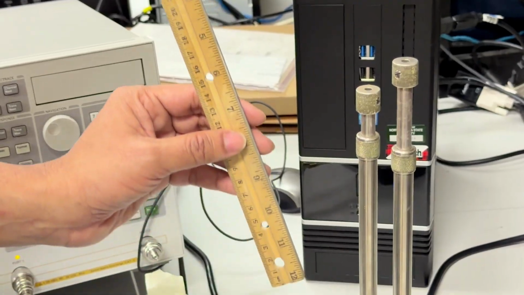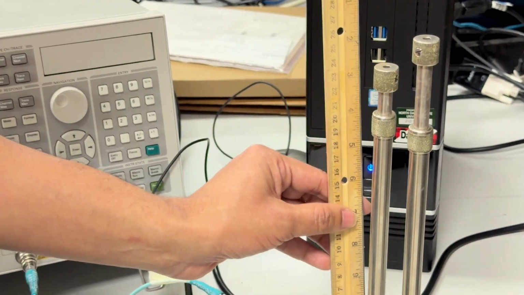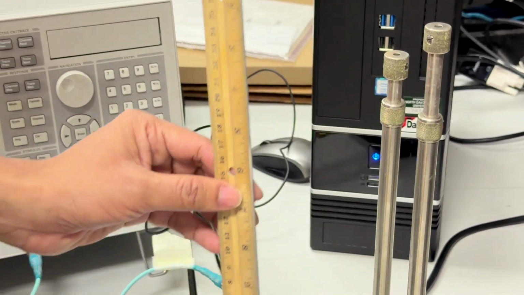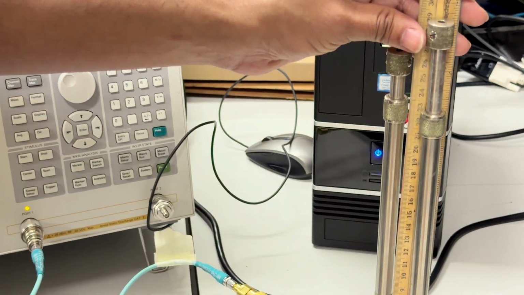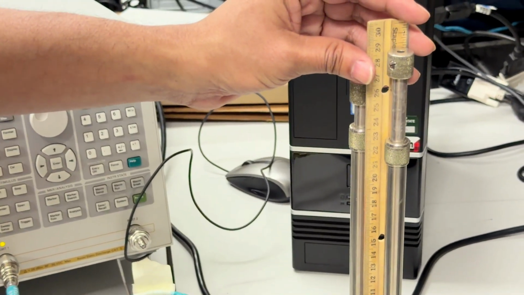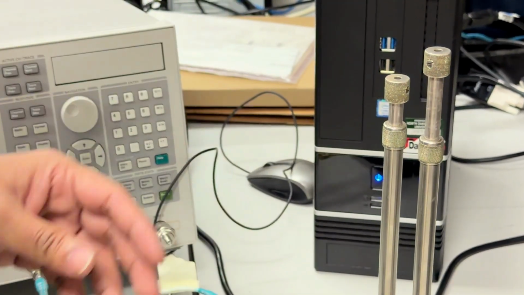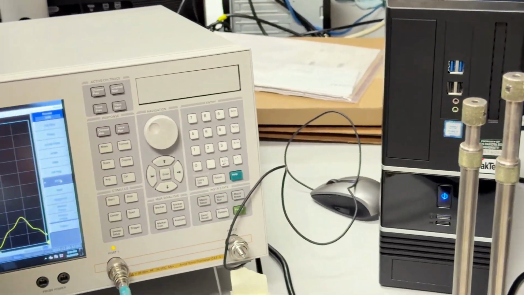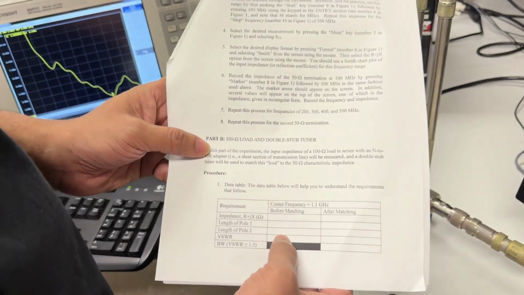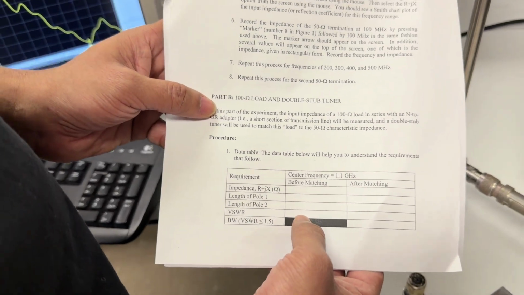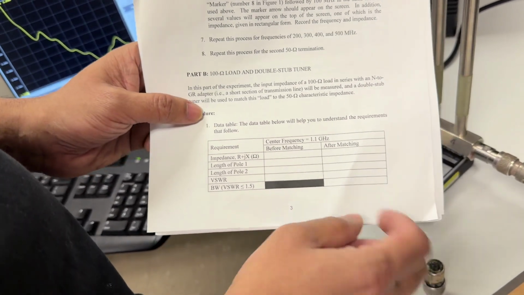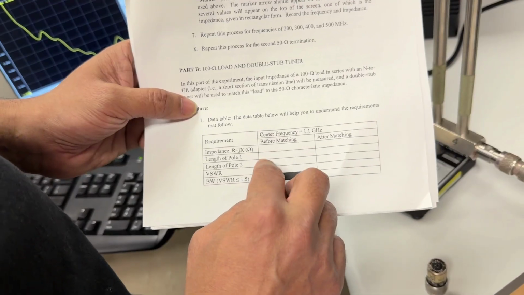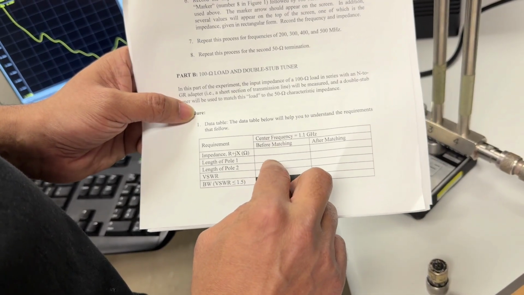Remember, this is a matched condition, so this is really important. And for pole 2, this is going to be 29 roughly. So in your table, in the lab sheet, you can take note of pole 1 as 26 centimeters and pole 2 as 29 centimeters. My mistake, pardon me. We are not putting any value for pole 1 and pole 2 in the before-matching column.